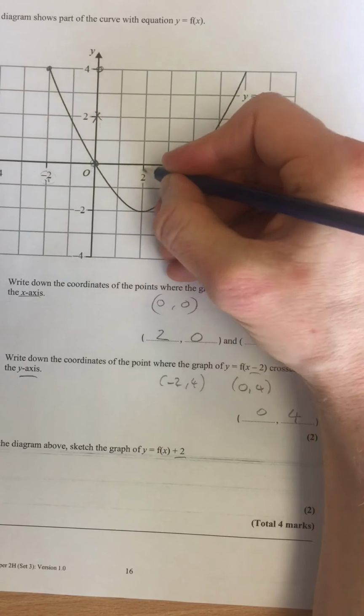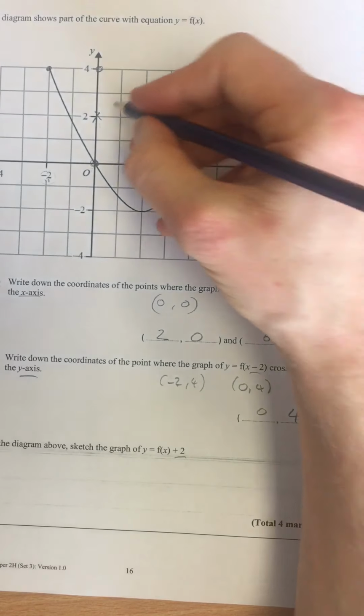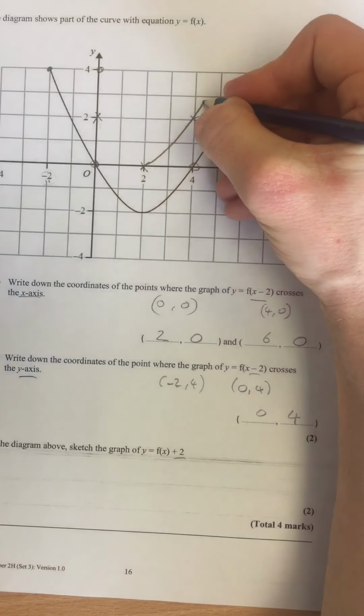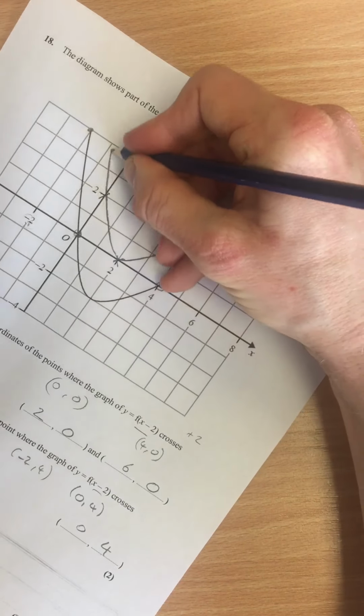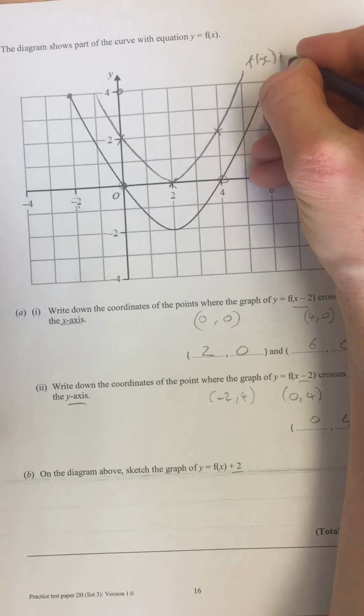This point here is going to move up to be there. This point here is going to move up to be there. So the whole thing shifts up 2 squares, and it's going to end up looking something like this. So this is my f of x plus 2.